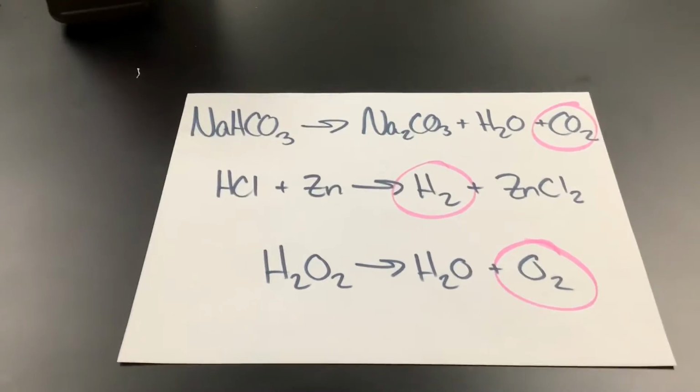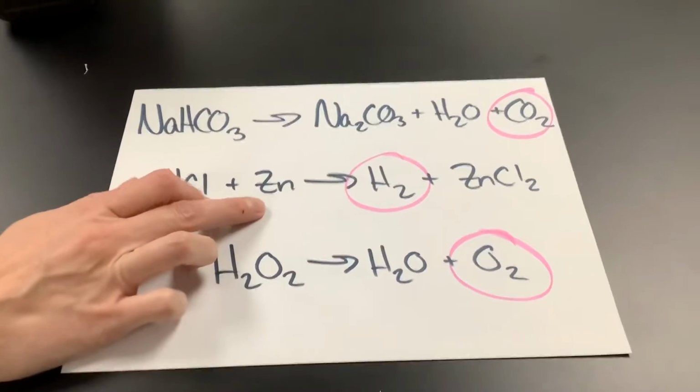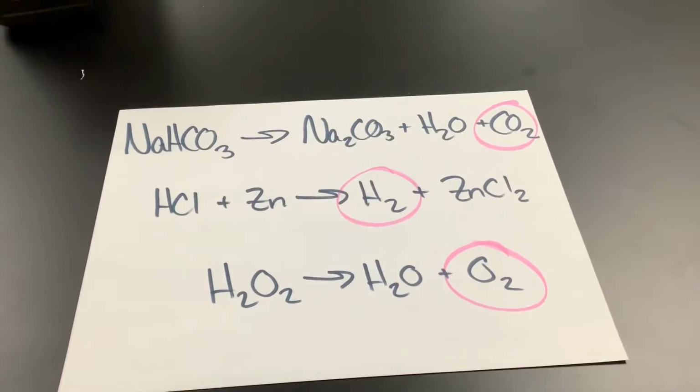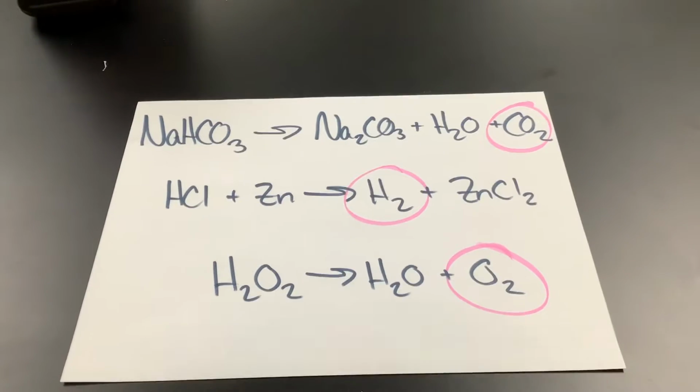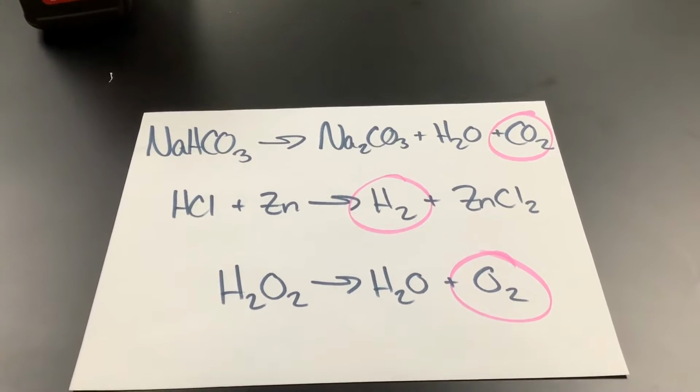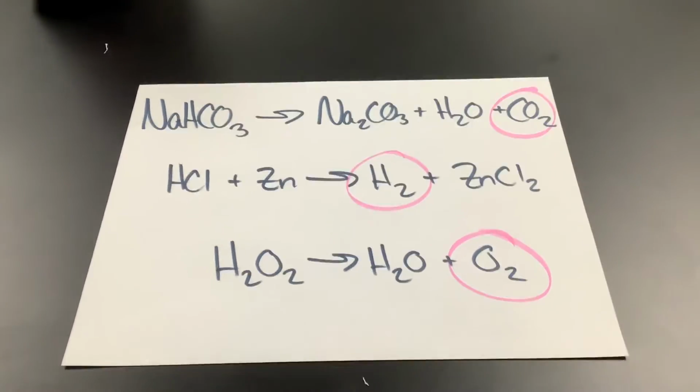Let's go in order, so let's do this next one. HCl plus zinc yields hydrogen gas and zinc chloride. What kind of reaction type is this? Out of the 5 reaction types that we looked at, what type is this?